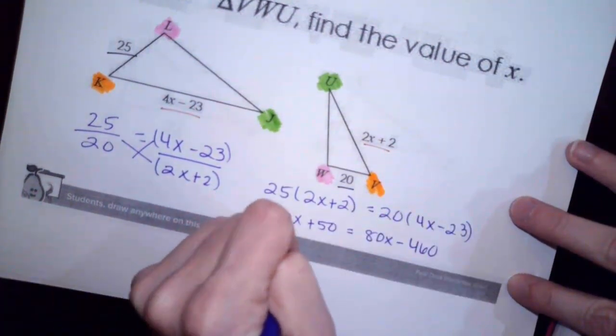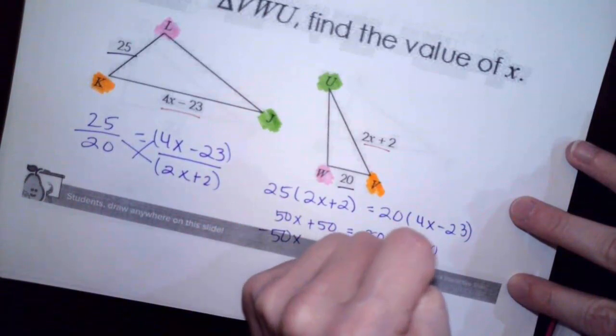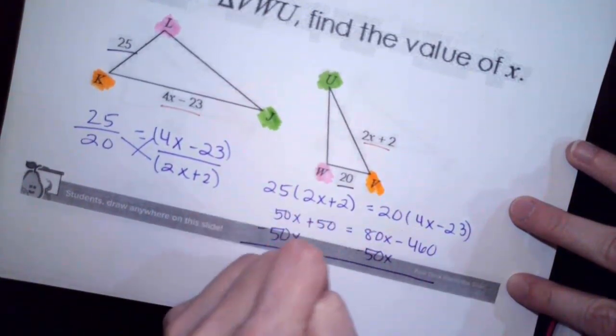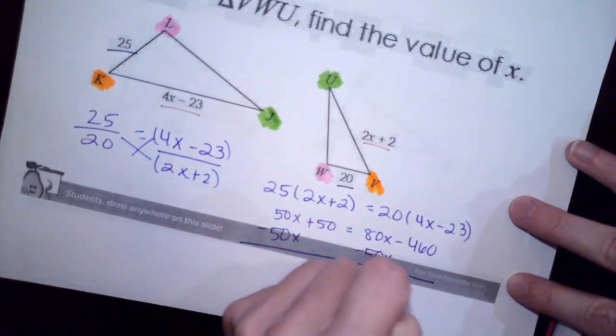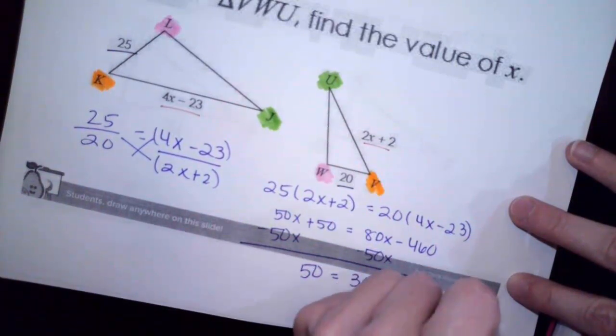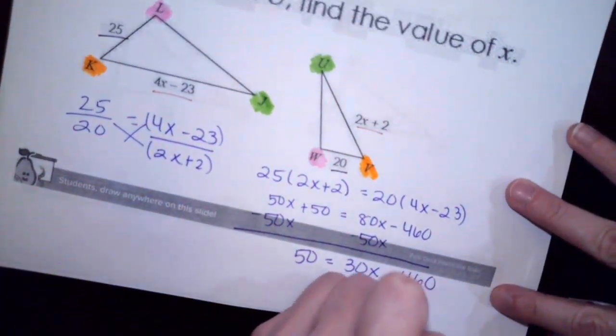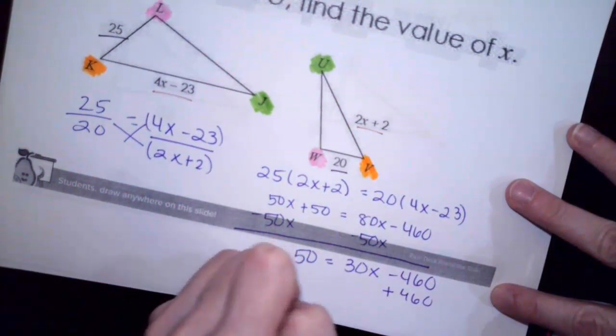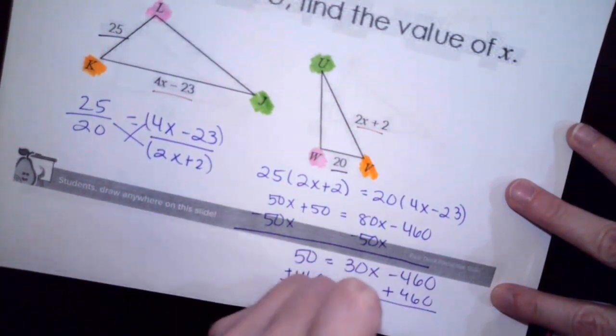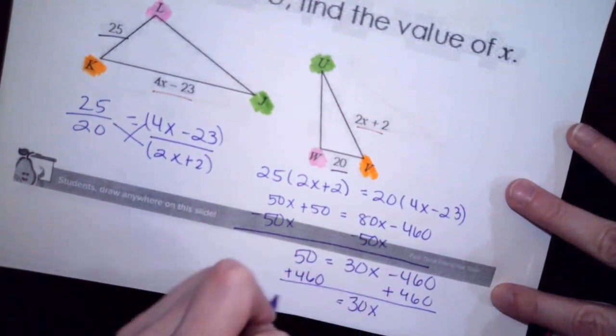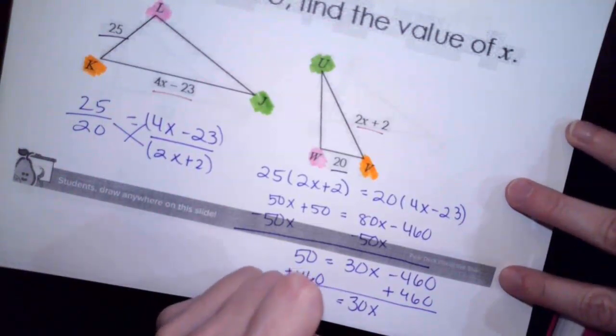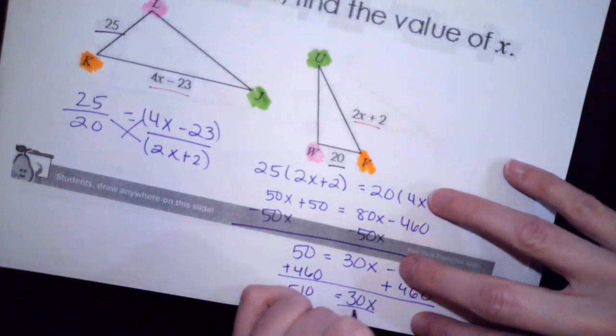I would subtract 50x from both sides. Add your 460. So 30x equals, is that 510? This should work out nicely.